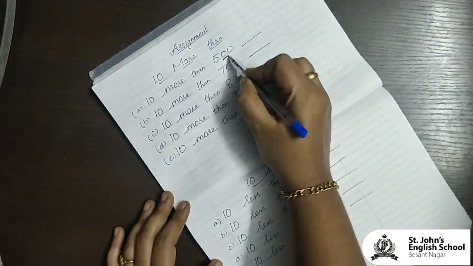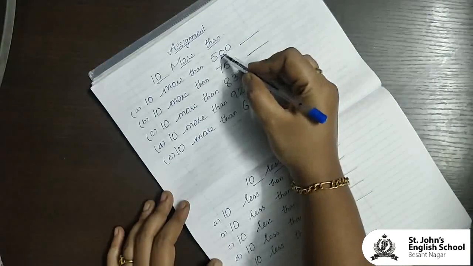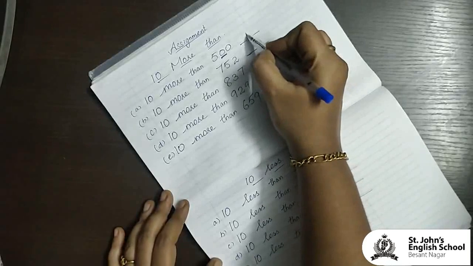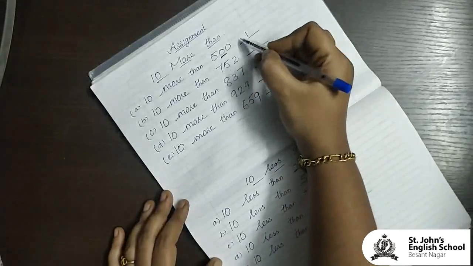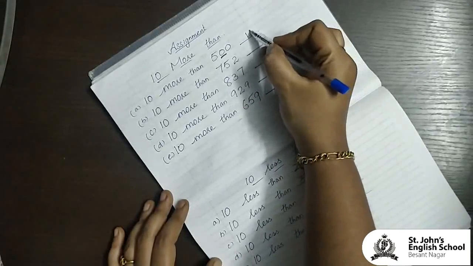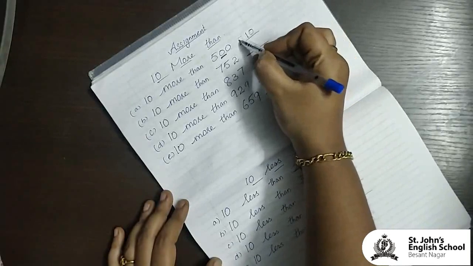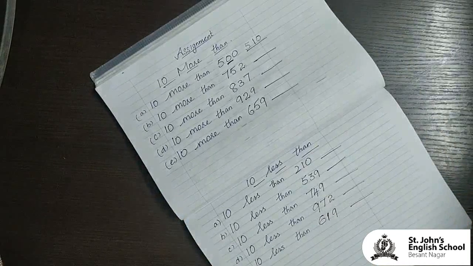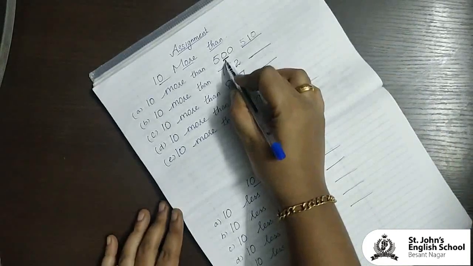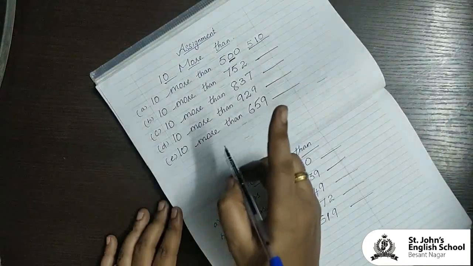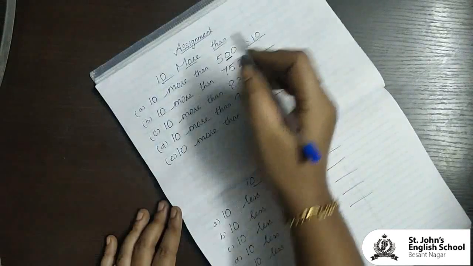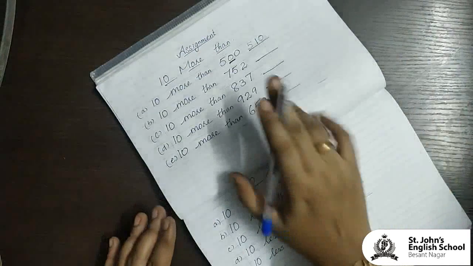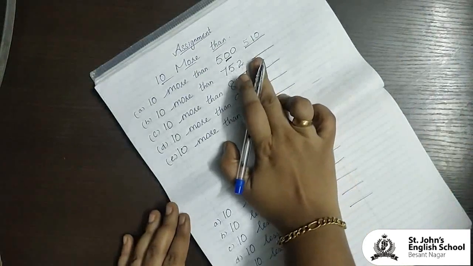We have 0 here. Underline that. Add one to that. 0 plus 1 is 1. The other numbers you have to write the same. No other change. Is that clear for you children? Yes. 10 more than means whatever number is there in the tens place alone, you have to add 1 and write all other numbers the same. No other change. Is that clear for you children?